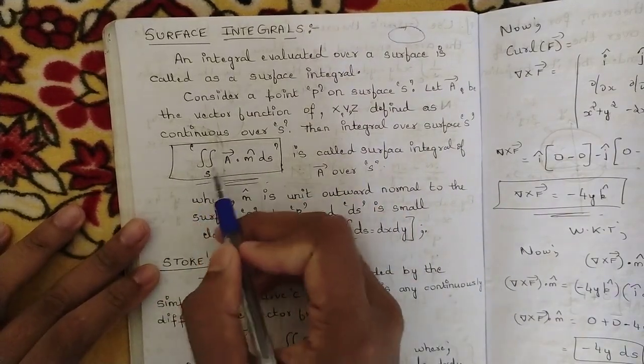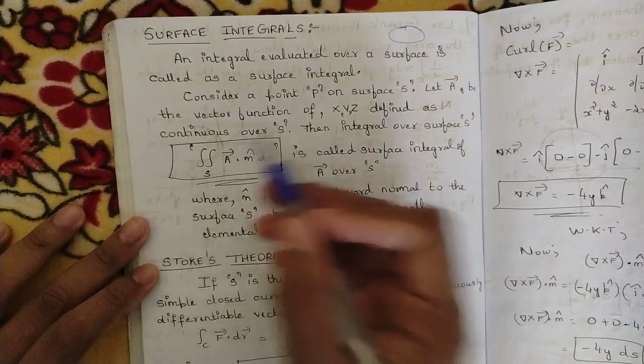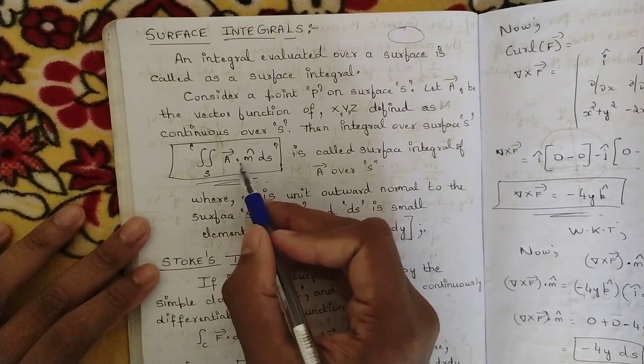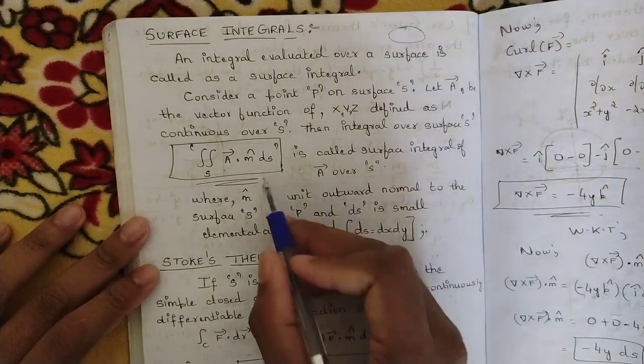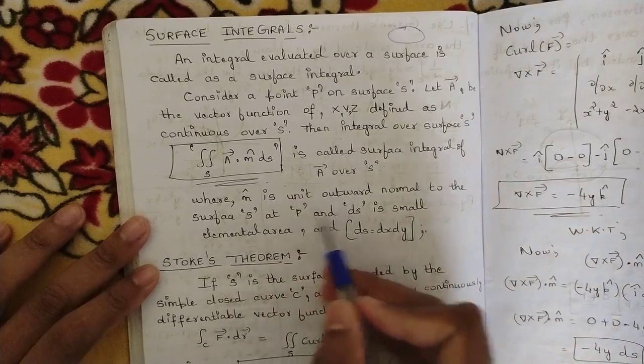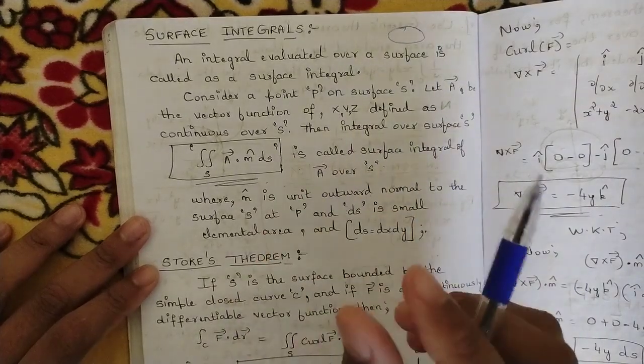That is, the surface integral over a surface of a vector A, which is any vector they would give you in the question, dot product with the unit vector n cap, which is the unit outward normal to the surface at the point P, and dS is the small elemental area.